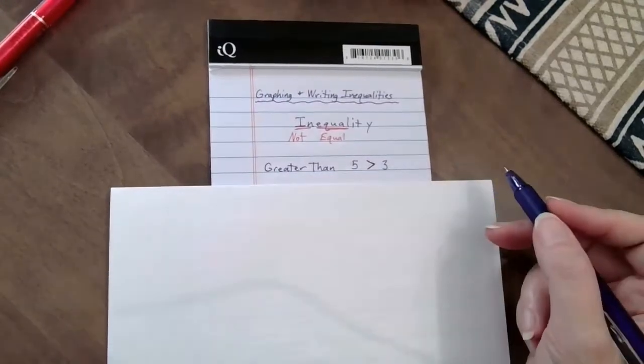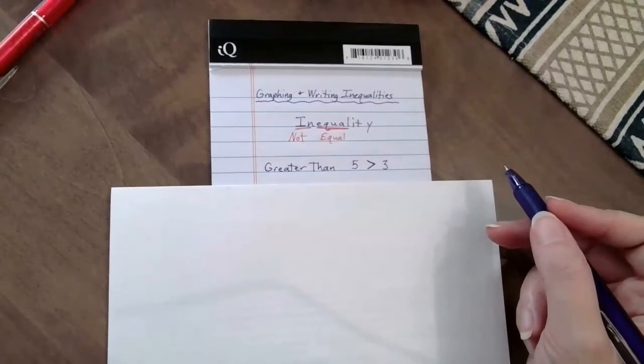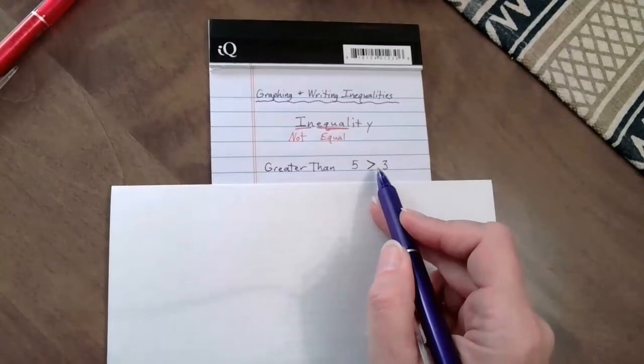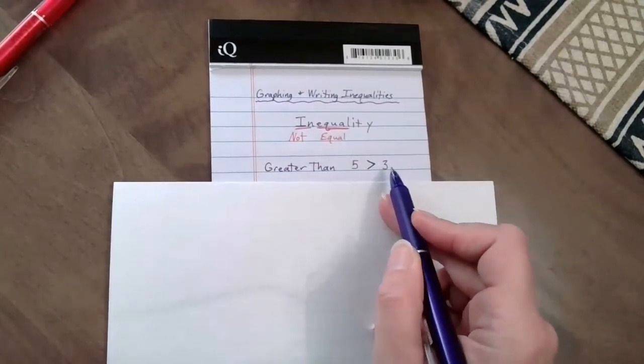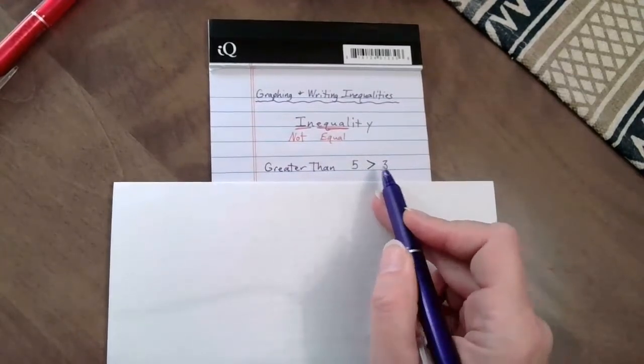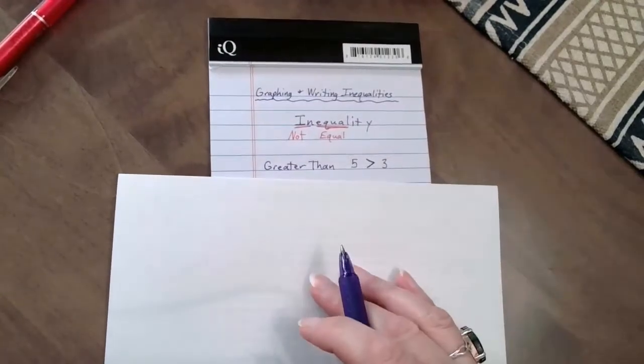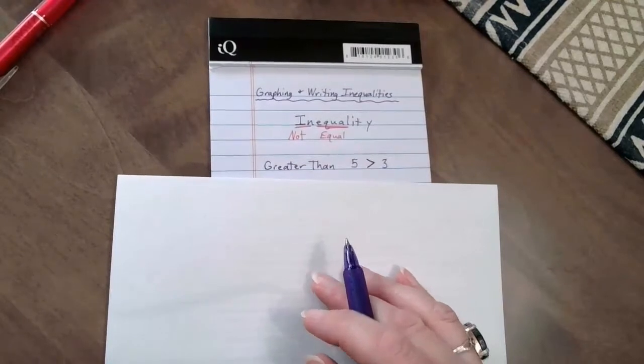That might help. If you happen to like music and you can read music, this kind of looks like the decrescendo sign, where you start loud and get softer. Big volume, big, small, greater than. All right, so a couple ways that you can think about that. Pick one that works well for your brain and go with it.